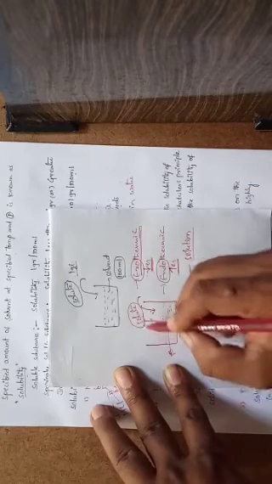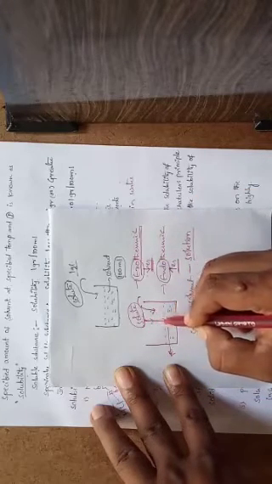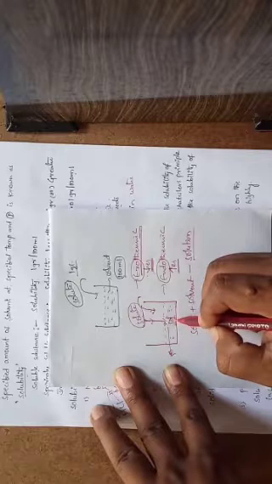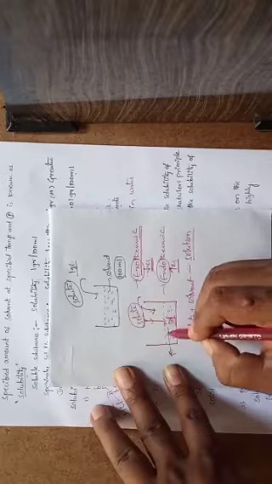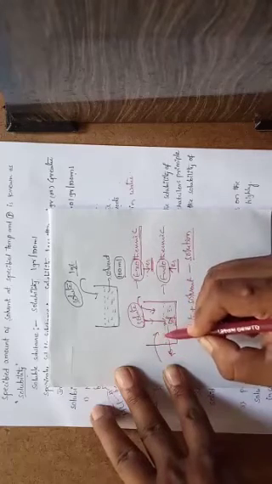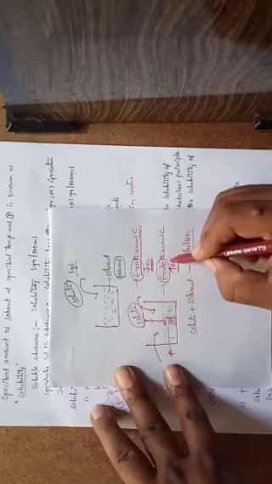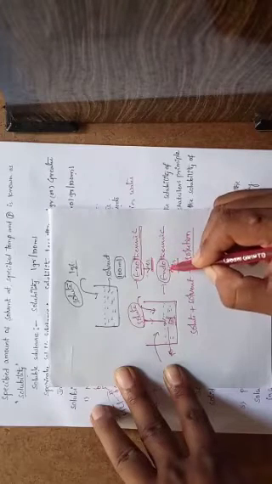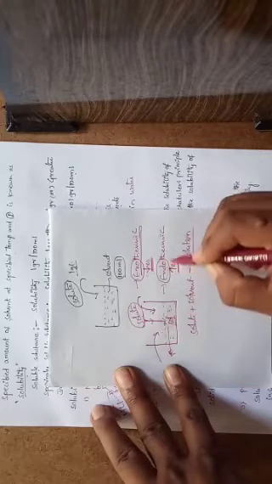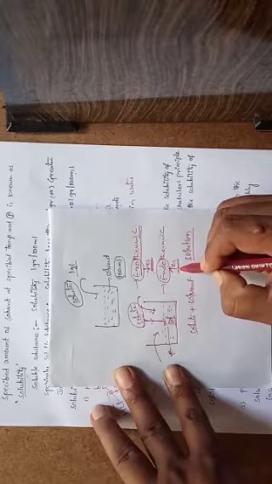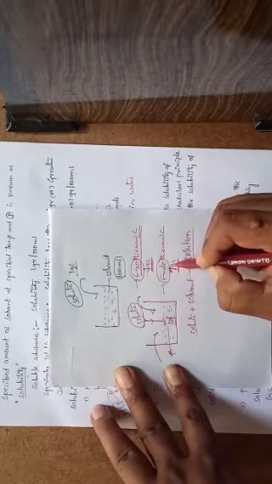And one more: while dissolving the solute in the solvent, if heat is absorbed by the solution, such a process is an endothermic process. If the dissolution process is endothermic, the solubility increases.